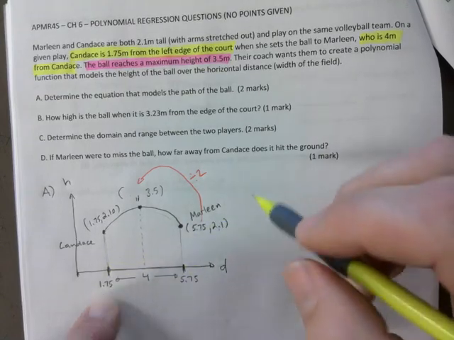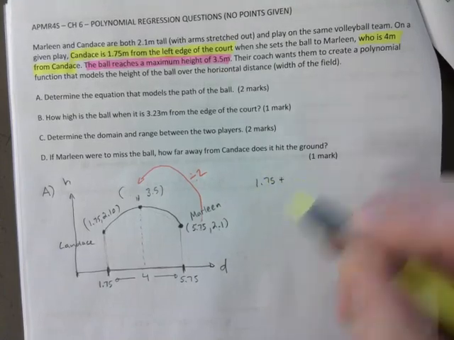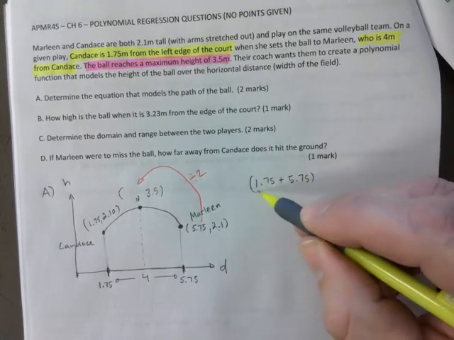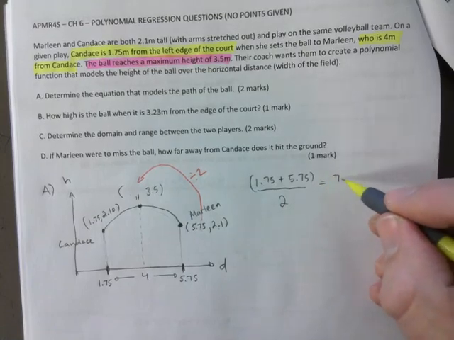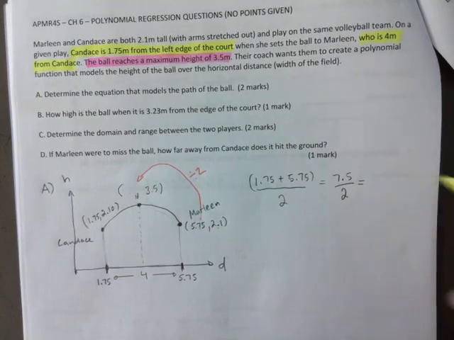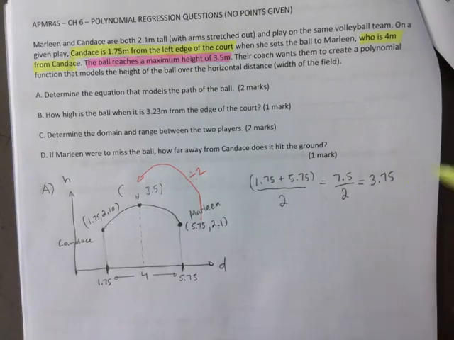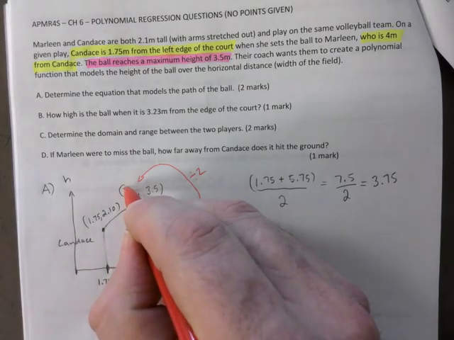So what we're going to do is 1.75 plus 5.75, and we divide that in half. That gives us 7.5, and then divide that in half, and you get 3.75. So this is 3.75.